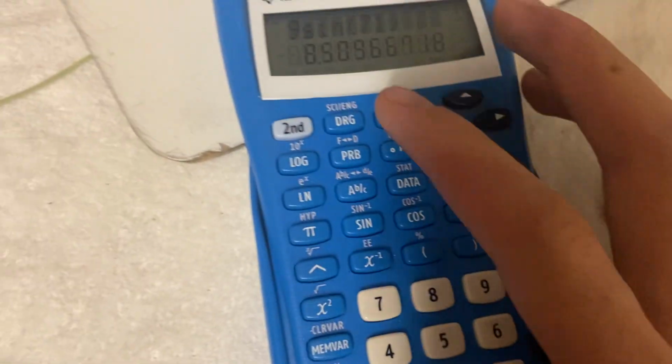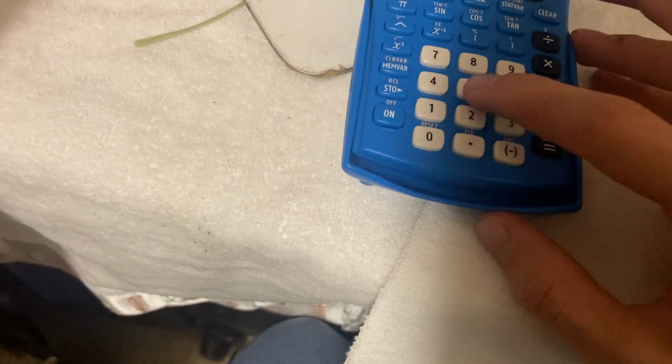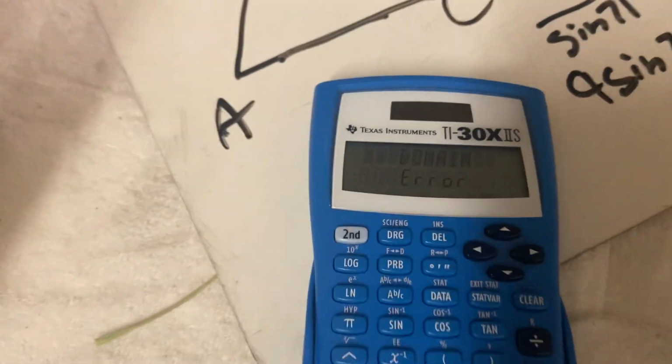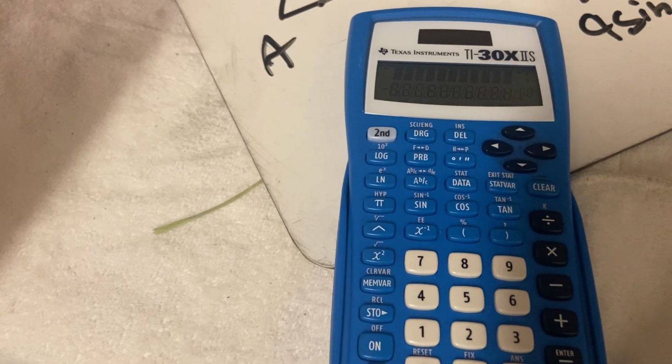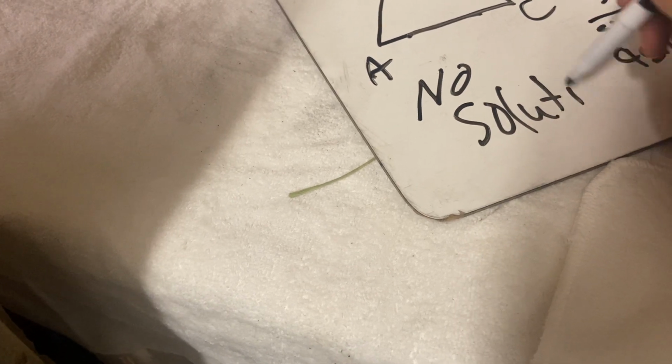That would be 8.50. But we need to find the inverse of that. So second sine of 8.50, your calculator should end up as an error. And when it ends up as an error, it means that there is no solution. You cannot continue further. So in this case, no solution. There's nothing you can do about it.